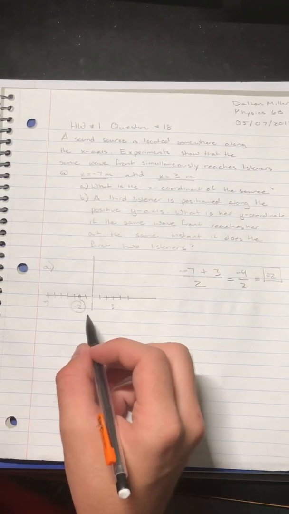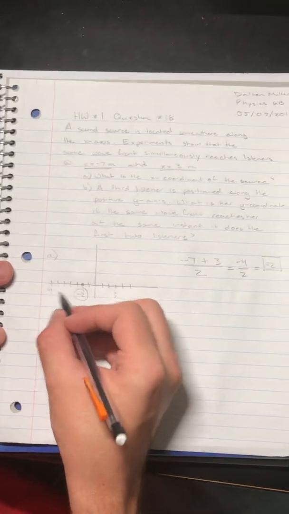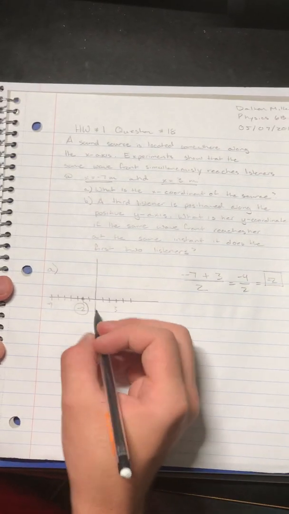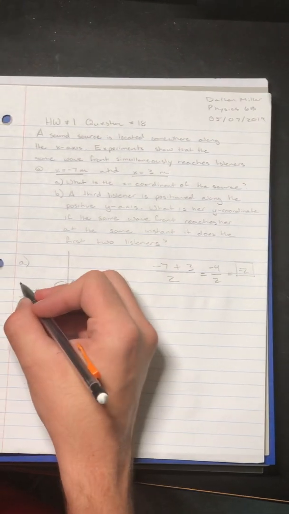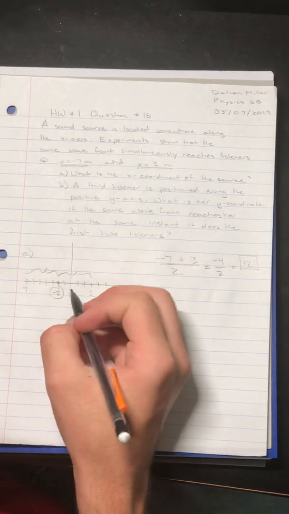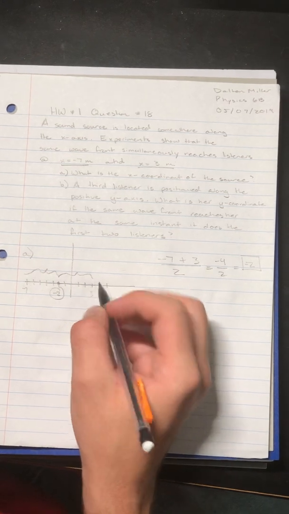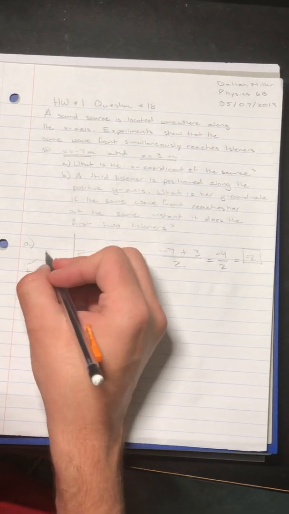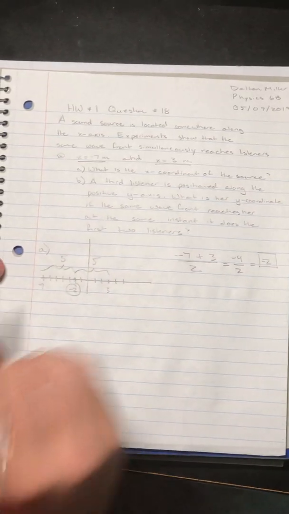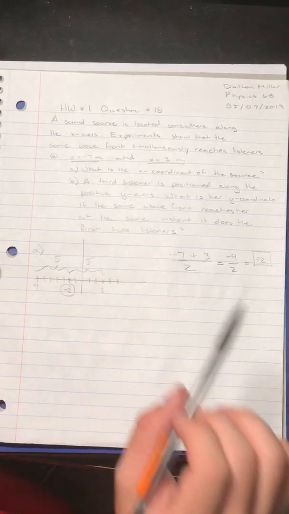Now, once you've found the center point, you want to count how many spaces it is to each side. If we look here, we see that the distance to both is 1, 2, 3, 4, 5. Both of them are 5. We need to know this for the second part.